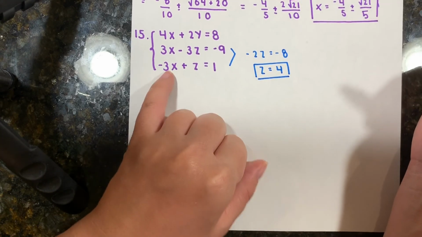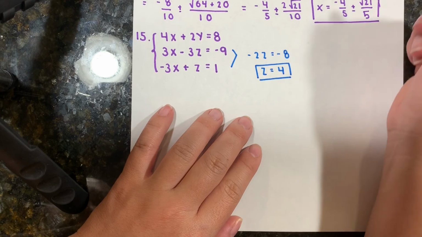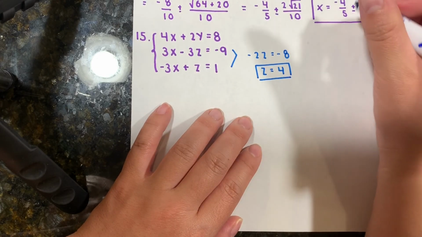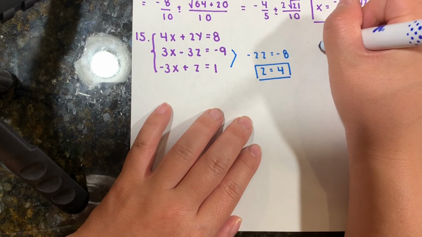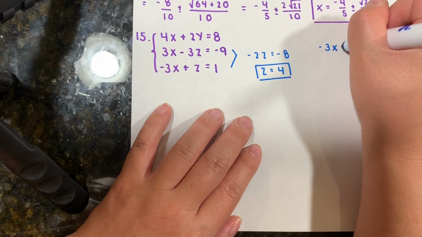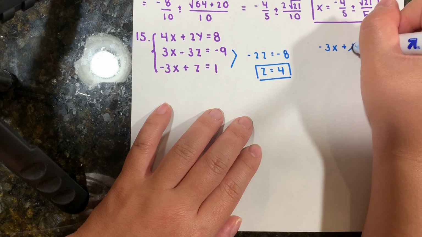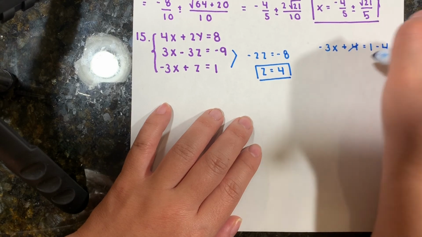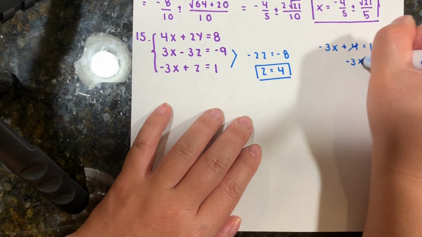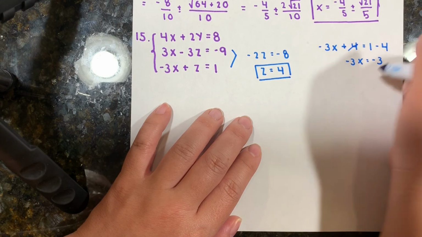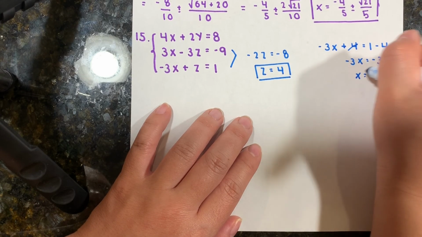Now I can easily just solve for x using either the middle or the bottom equation. I'm going to choose the bottom, so that would be negative 3x plus 4 equals 1. Just subtract the 4, so I get negative 3x is equal to negative 3, so therefore x is equal to positive 1.